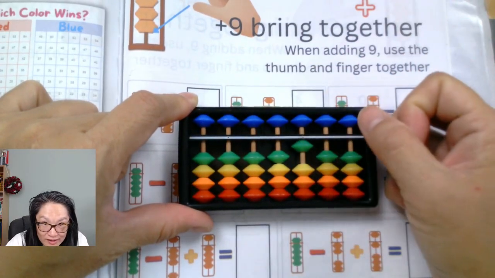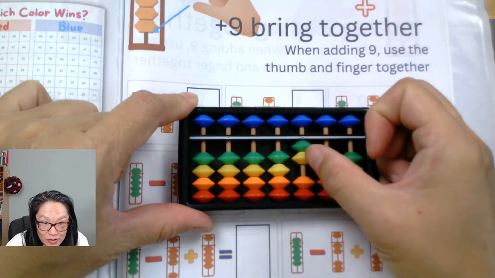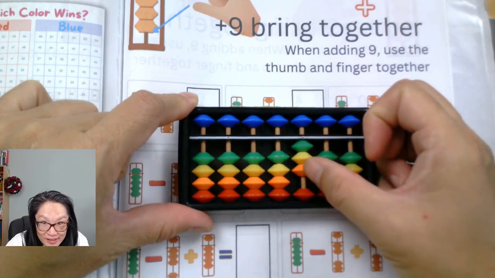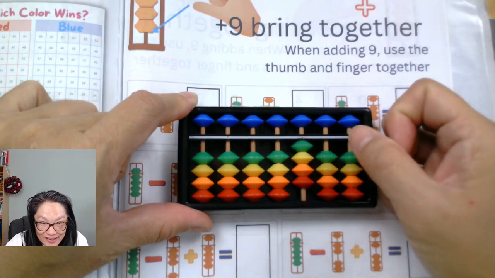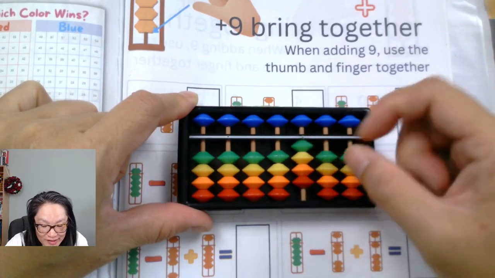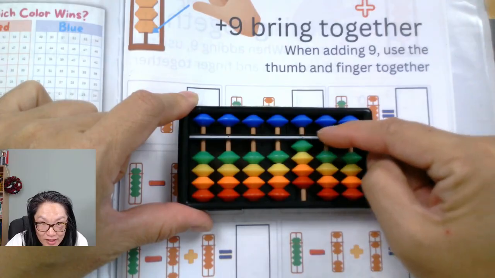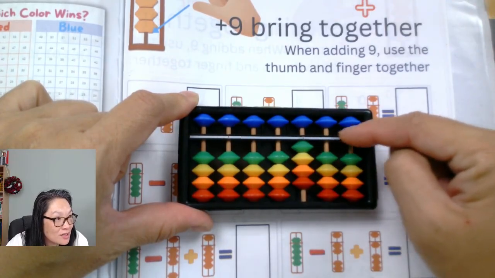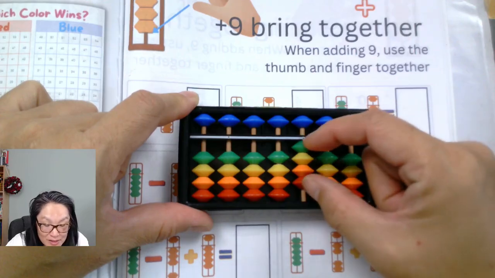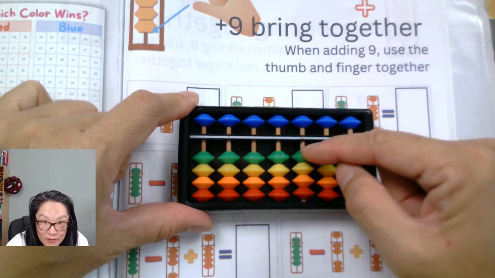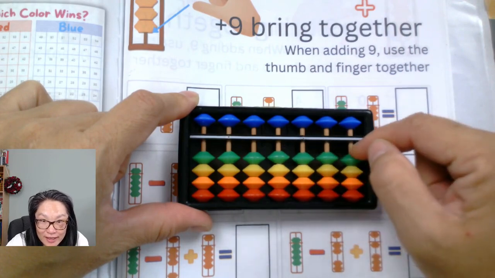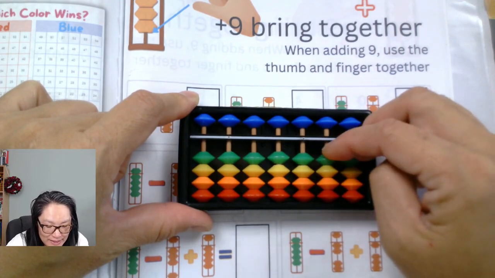If this is 1, this is 2, this is 3, this is 4. So now, when we look, all the beads are touching the horizontal bar. This is what's being counted. Because this is being counted, when I move it away from the horizontal bar, now it's not being counted. Does that make sense?